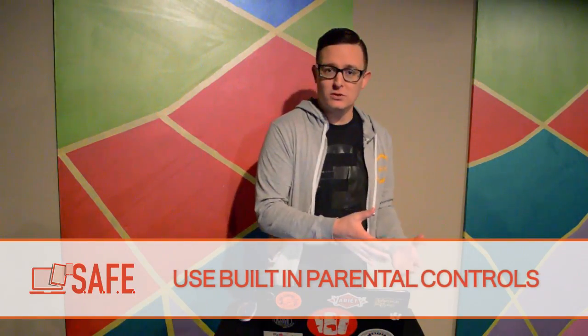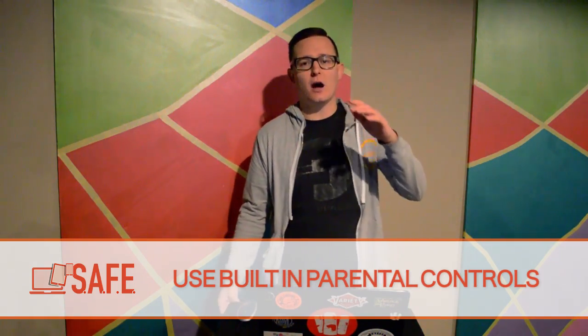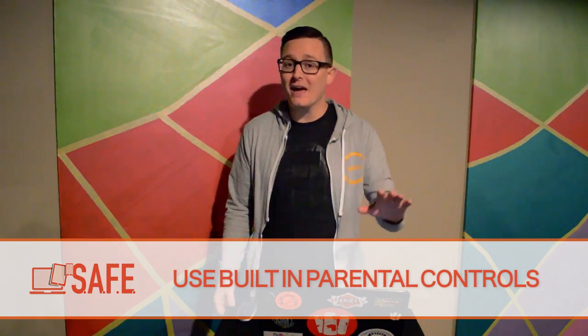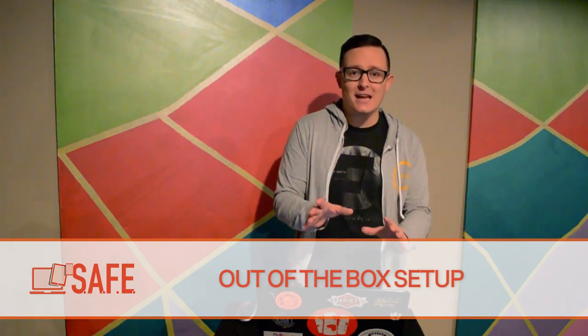For setup, the most important thing you need to know is that most of the time, the devices you've bought for your kids have some kind of parental controls built into them. Now, there are several Android devices, different versions of the operating system, that don't have anything built in, but there are easy to find and free to download options for parental controls.